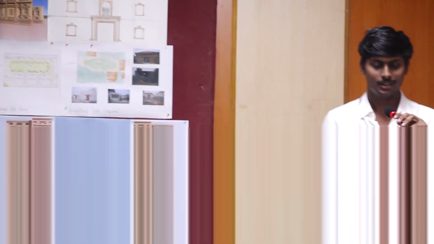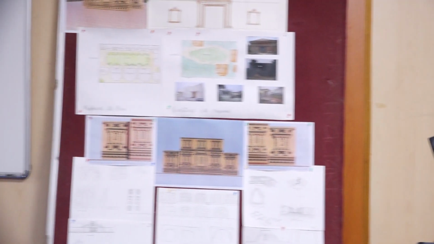So, good afternoon. Myself Sidram. I'm currently a third year UG student in the Department of Architecture and Planning, NIT Patna. So the proposal is for the Nalanda Archaeological Museum. Let's begin. This is the existing museum.